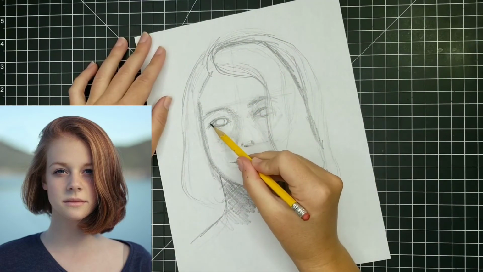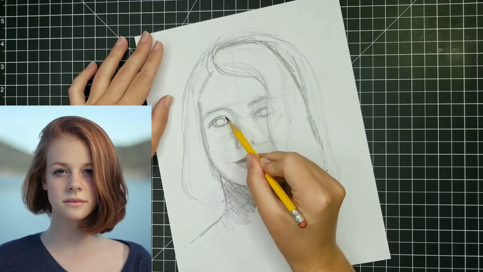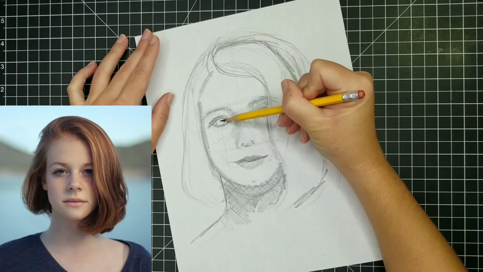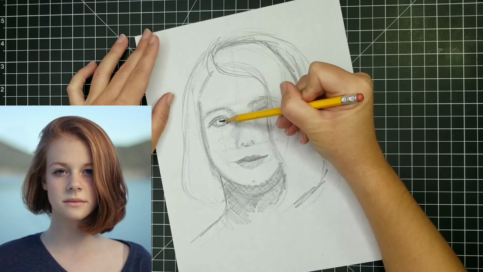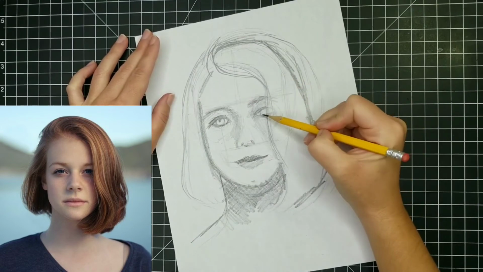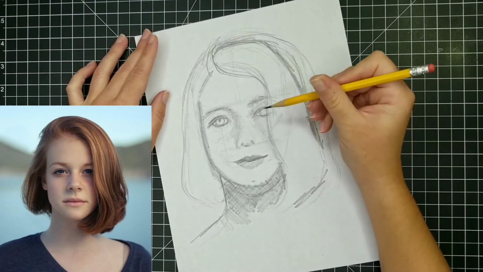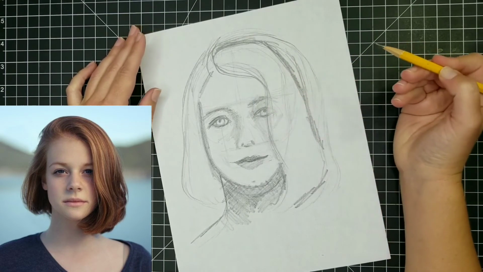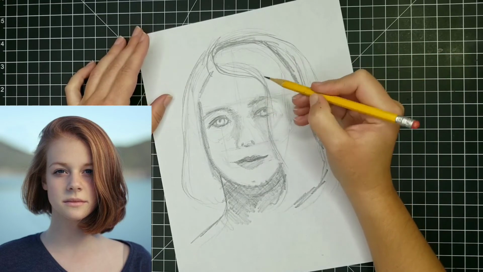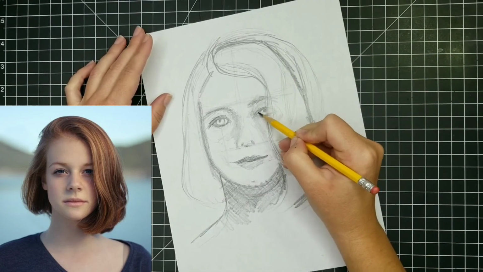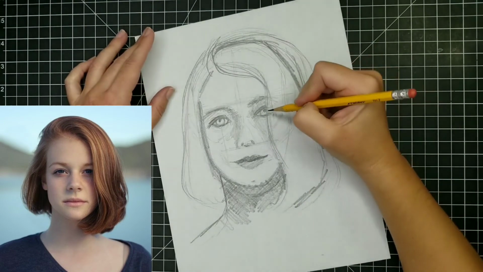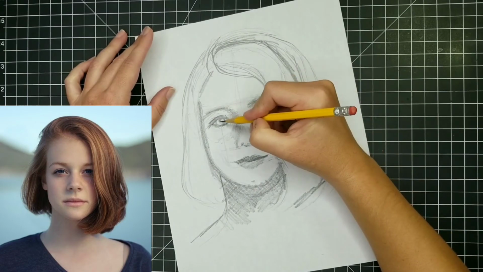And we'll get the fold of her eyelid a little bit more prominent here. And then she doesn't have a big highlight on her eyes like a lot of people do, so I'm going to just roughly put in her eyes, her pupils. And it's really important when you're doing a person, you can see that this pupil is off. It's really apparent to us when the pupils are off even just a little bit. So just pay attention to that.